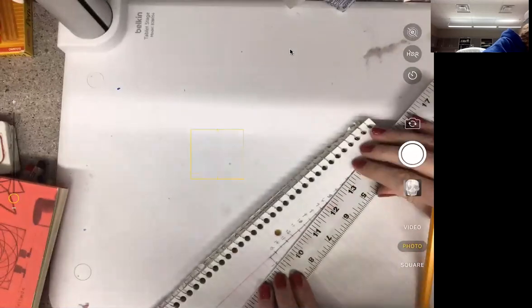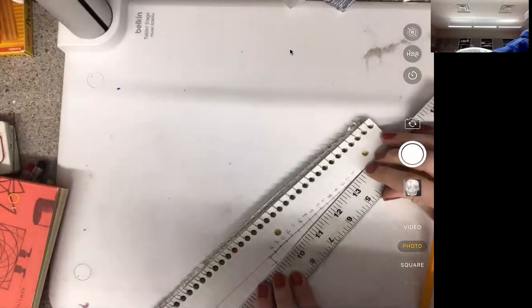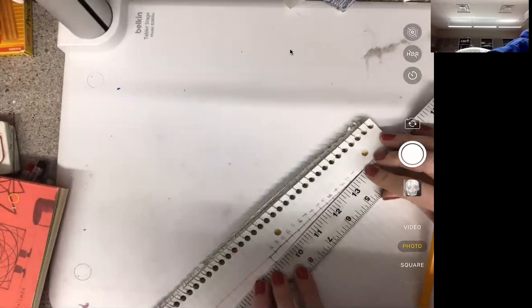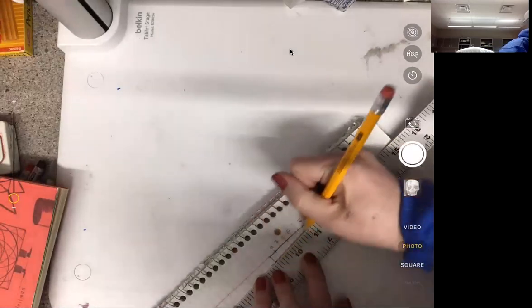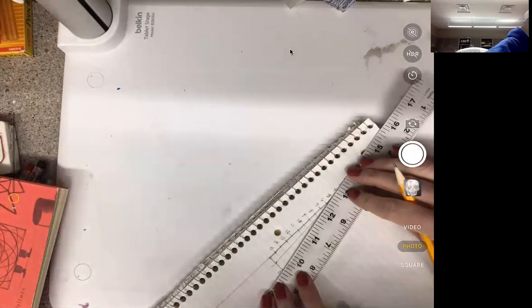Okay, then I'm going to do the same thing with my twos. Connect the twos. Then the threes.